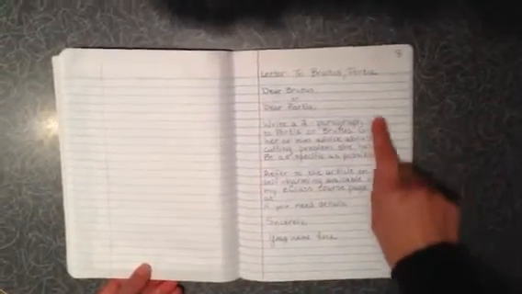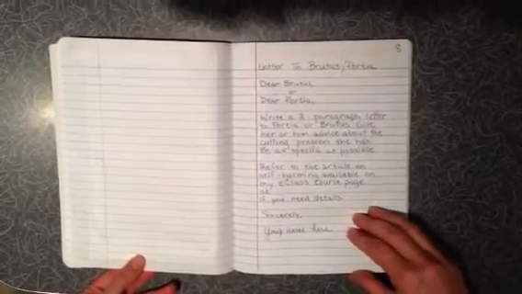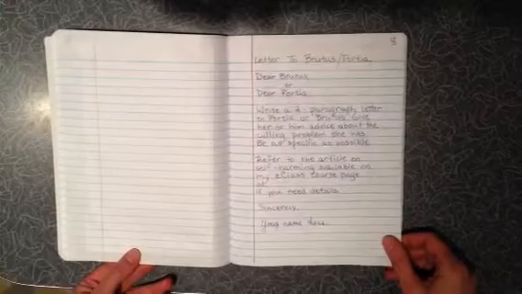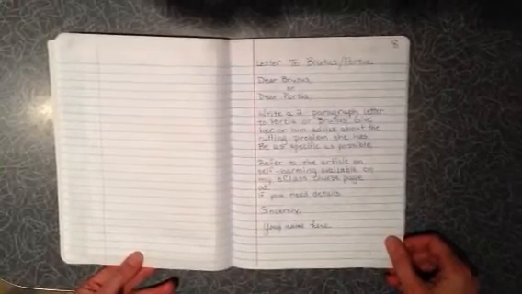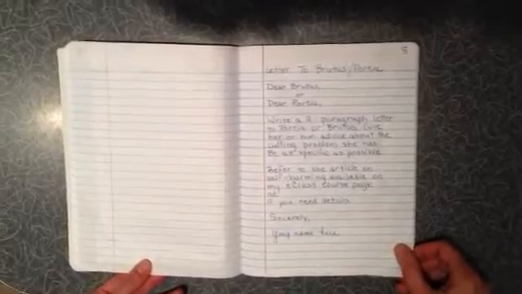Page 8, oops, I made a mistake. Don't let that happen to you. Your page 8 is here. It's the letter to Brutus or Portia. You're writing a 2-paragraph letter to one of them. Give her or him advice about the cutting problem Portia has. Be as specific as possible, and remember to refer to the article on self-harming available on my e-class course page at the content area if you need details.